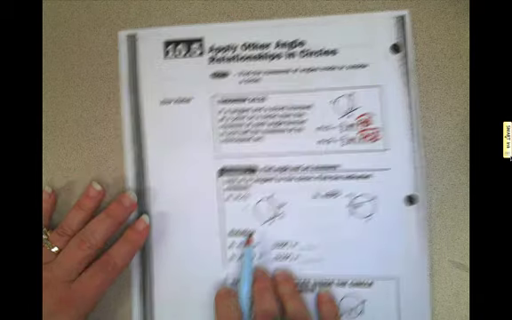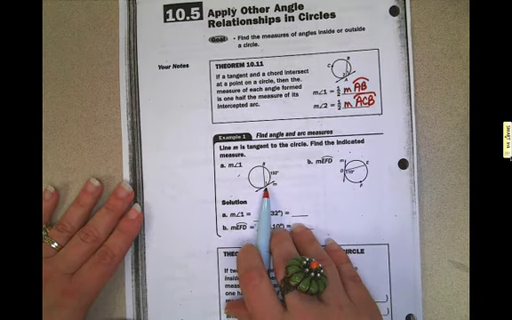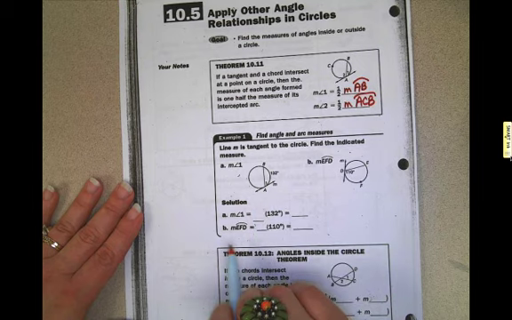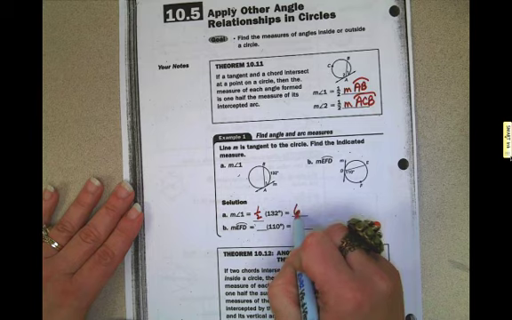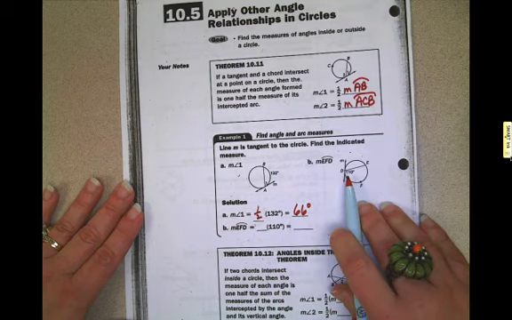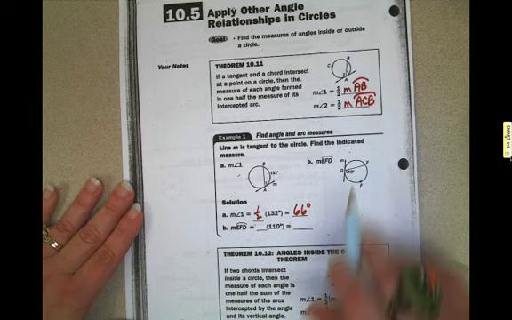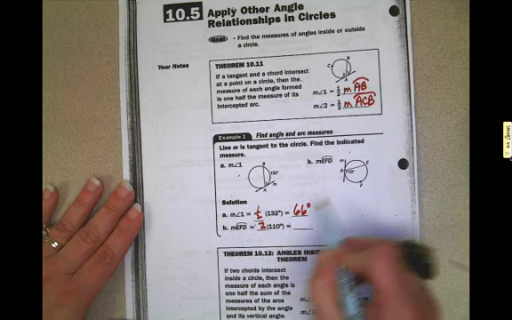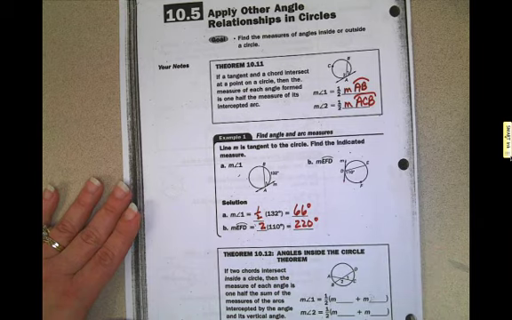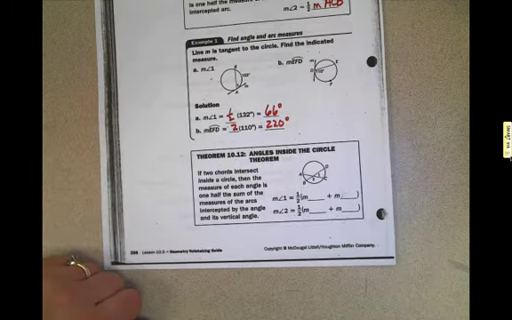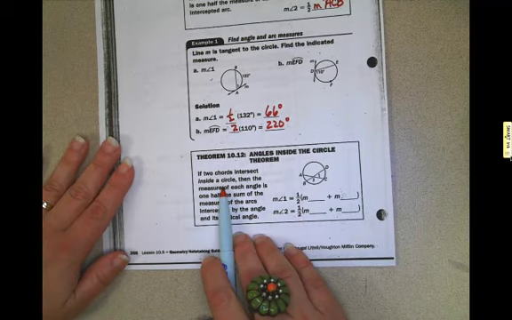What could happen is they might give you the arc measure and ask you for the angle measure. To figure out the angle measure, that's going to be 1/2 the arc, or 66 degrees. Or they might give you the angle measure and ask you for arc measure EFD. In that case, you're going to want to do 2 times whatever that angle measure is, and in this case, it's 220 degrees.